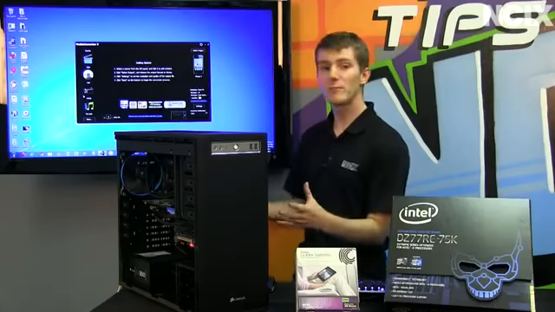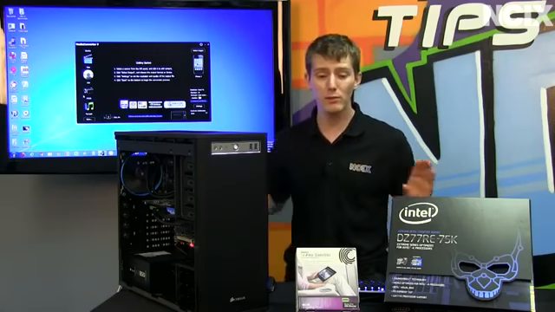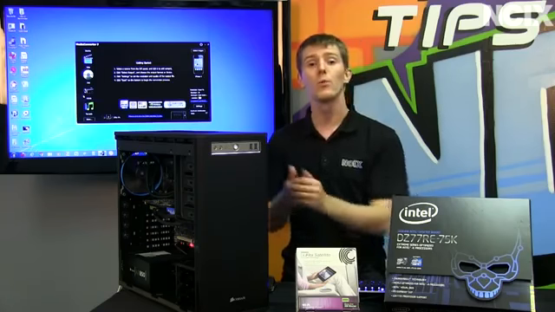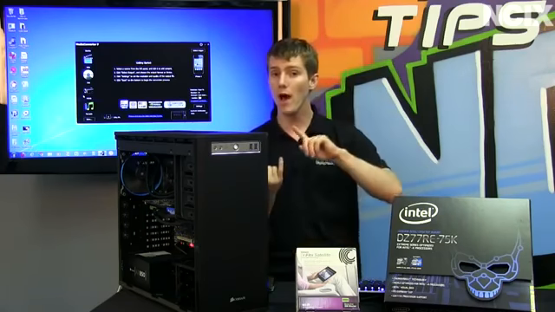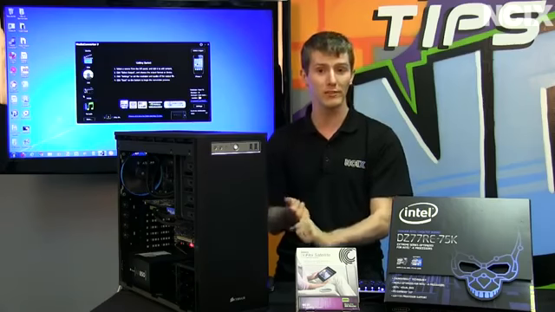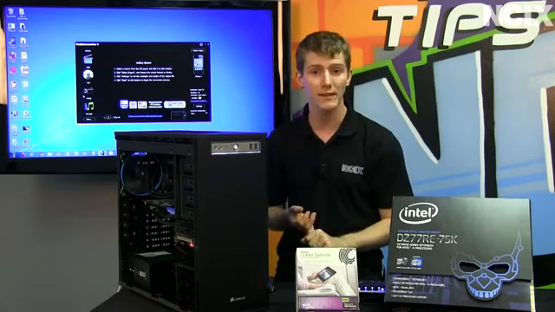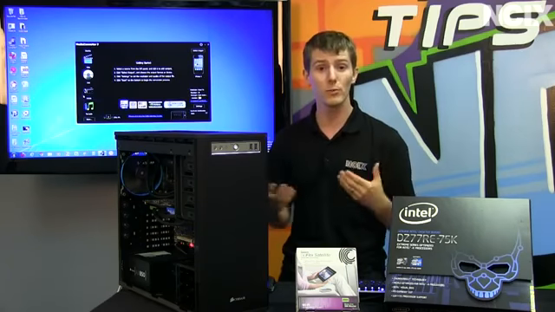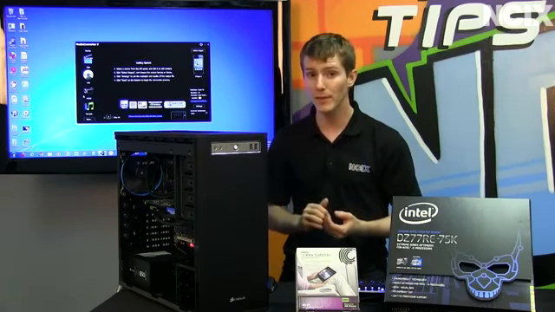As you're going to see from our performance testing, QuickSync absolutely destroys any other method of quickly converting video. So, what do you need in order to use it? Number one, above everything else, you'll need an Intel Ivy Bridge or Sandy Bridge processor with onboard HD graphics, because the HD graphics are actually the part of the processor that's doing the media conversion, not the CPU component.